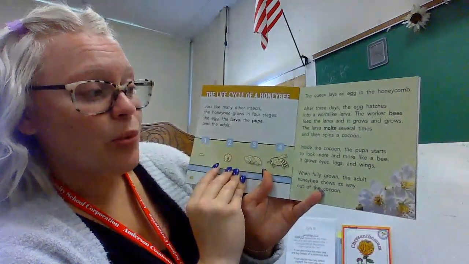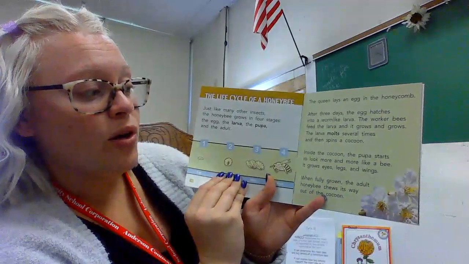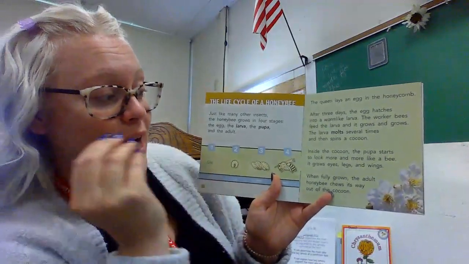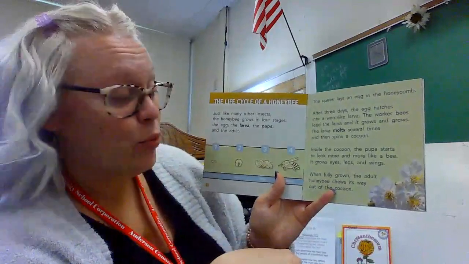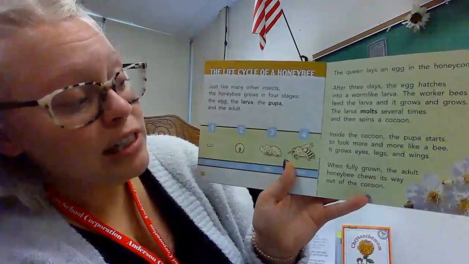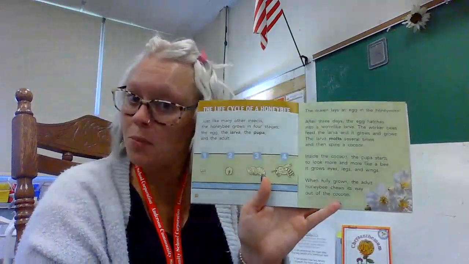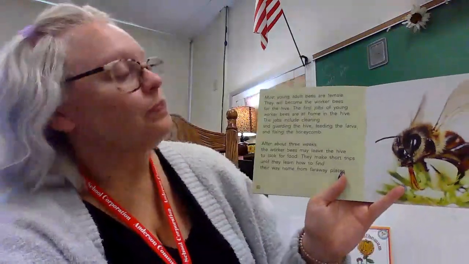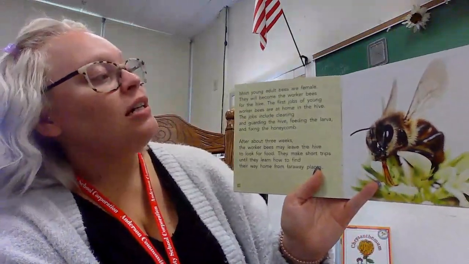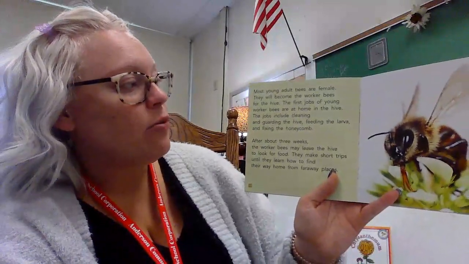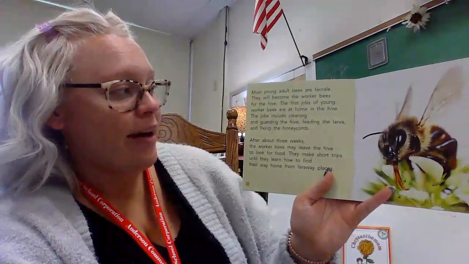Inside the cocoon, the pupa starts to look more and more like a bee. It grows eyes, legs, and wings. When fully grown, the adult honeybee chews its way out of the cocoon. So that sounds kind of like a butterfly out of its cocoon. Most young adult bees are female. They will become the worker bees for the hive.